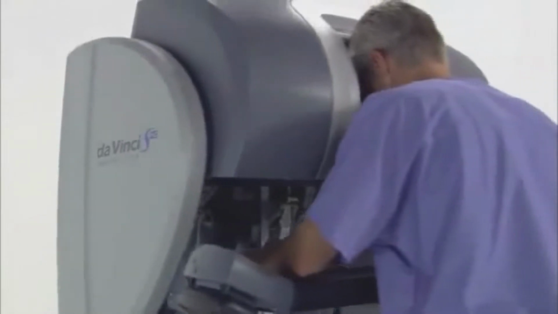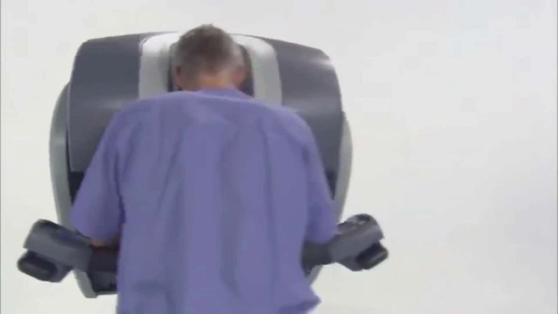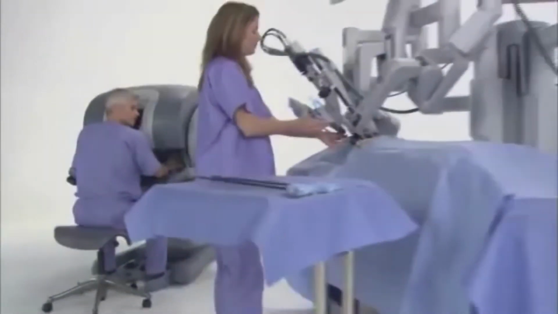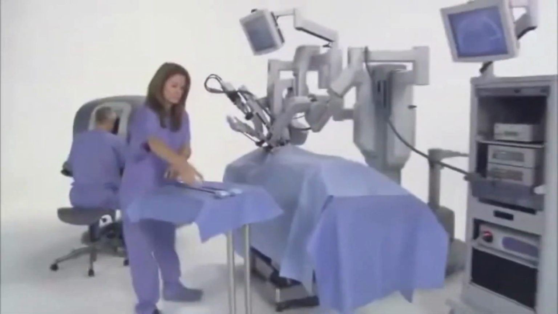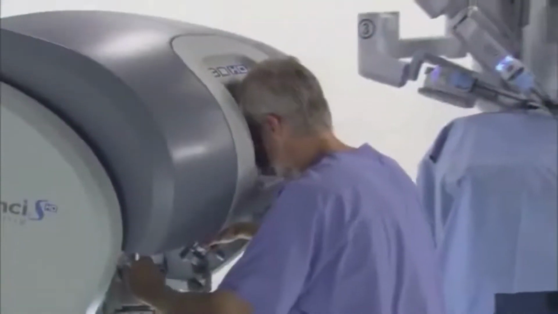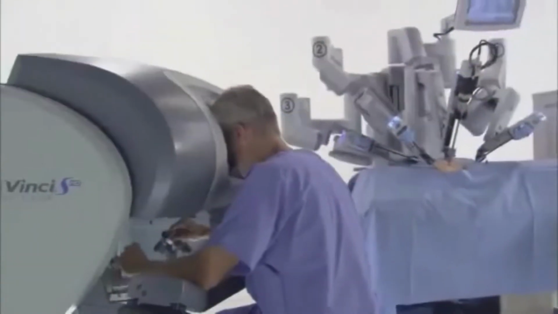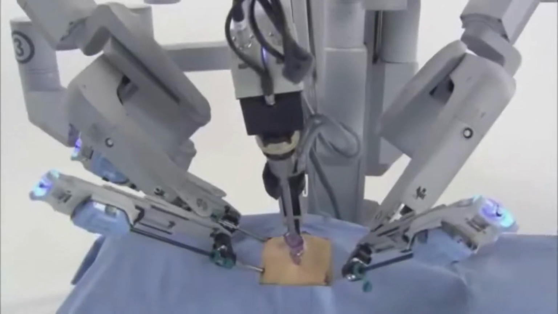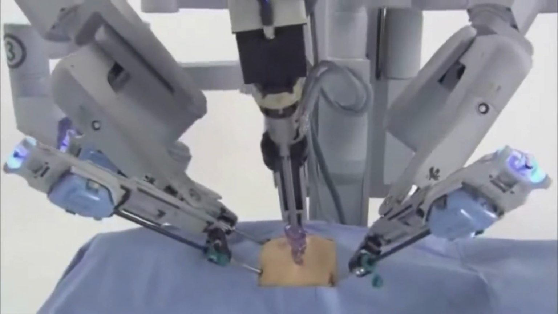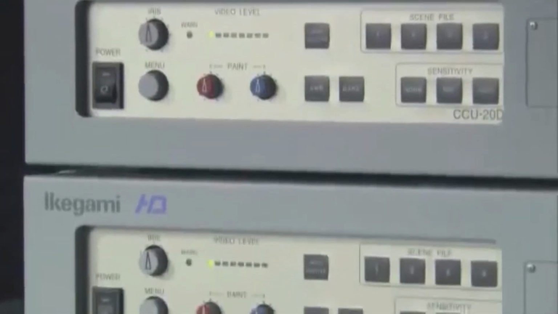Wristed instruments and intuitive motion control enable the Da Vinci surgeon to transcend the limitations of conventional surgical technologies. 3 network components comprise the Da Vinci surgical system: an ergonomic surgeon's console, a patient-side cart with 4 interactive robotic arms, and a high-definition 3D vision system.